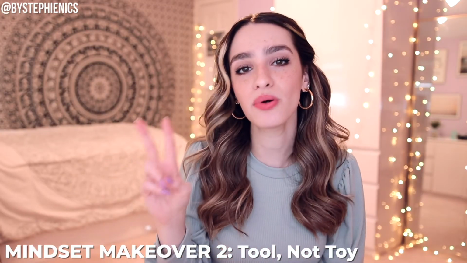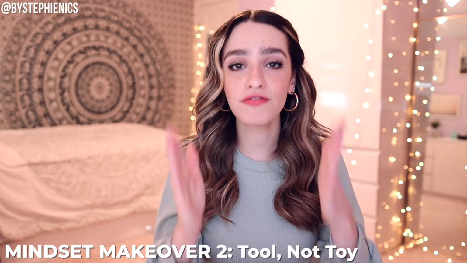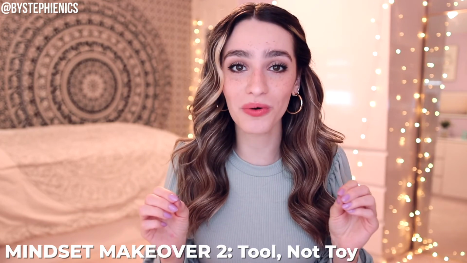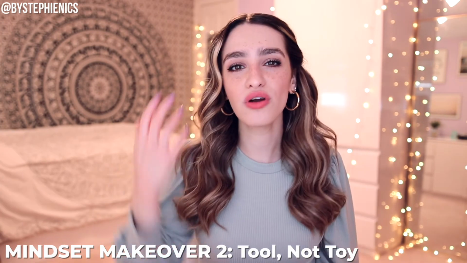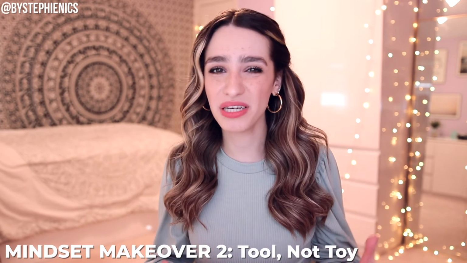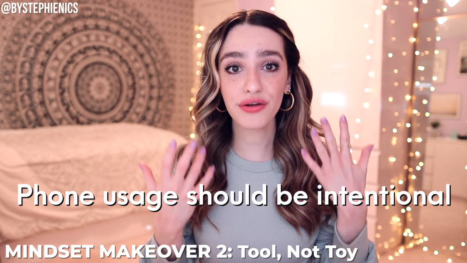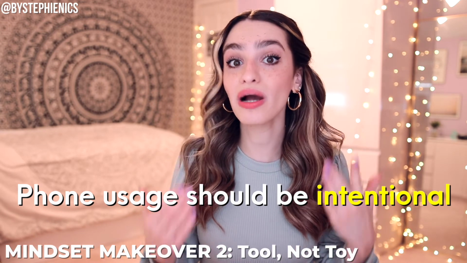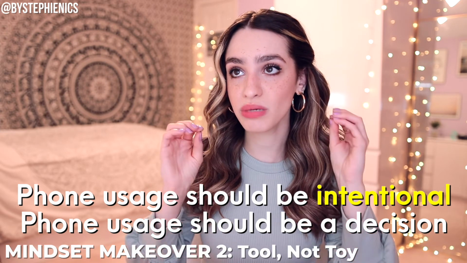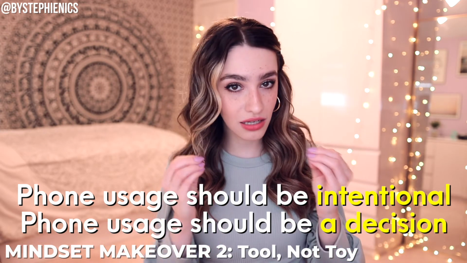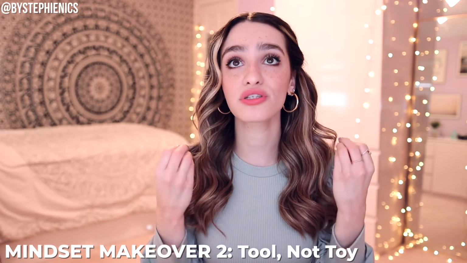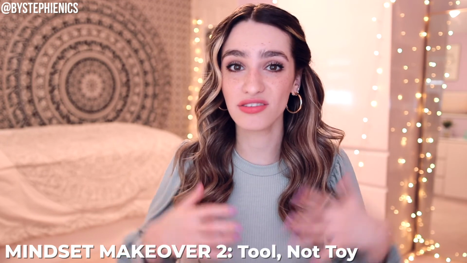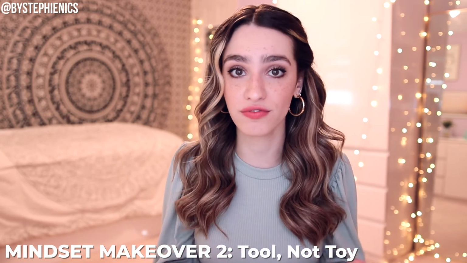And the second important mindset shift is that the phone is a tool, not a toy. The ultimate goal is to make your phone boring. You don't want to be falling into mindless, habitual swiping and tapping. You want your phone usage to be intentional. Before you do anything, check in with yourself and ask, do I need to do this? Using your phone should be a decision that you've made. Consider, then use. Like I said before, your time and attention is so valuable. You don't want it to be stolen away so easily by your phone, by these apps.